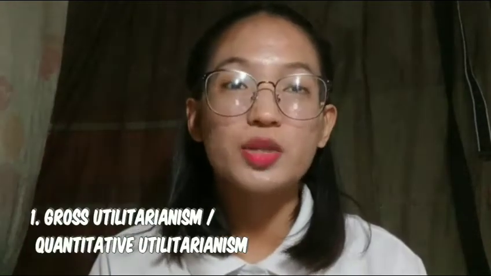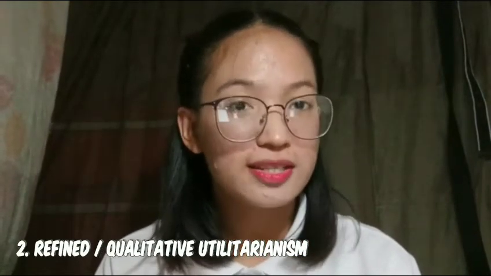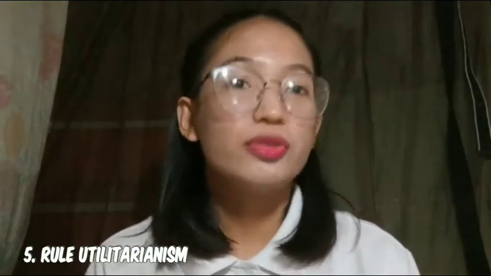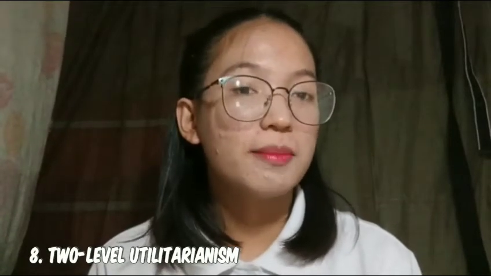To end this part of my discussion, let us have a list first of the nine kinds of utilitarianism. The first kind is gross utilitarianism, also called quantitative utilitarianism, followed by refined or qualitative utilitarianism. Next is negative utilitarianism, act utilitarianism, rule utilitarianism, ideal utilitarianism, preference utilitarianism, two-level utilitarianism, and average utilitarianism. And that's the end of my discussion. I hope you learned something from the topic I have presented.